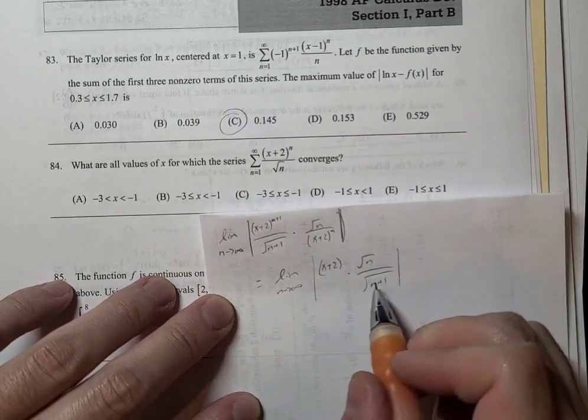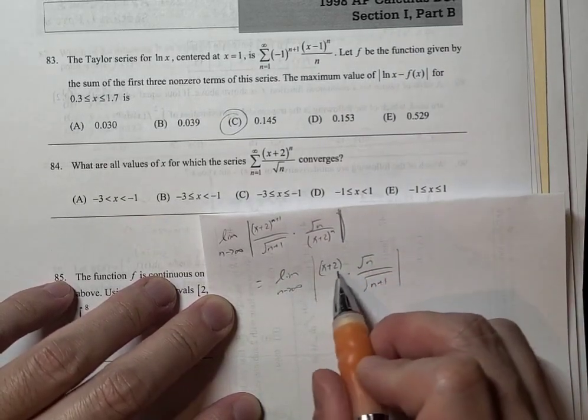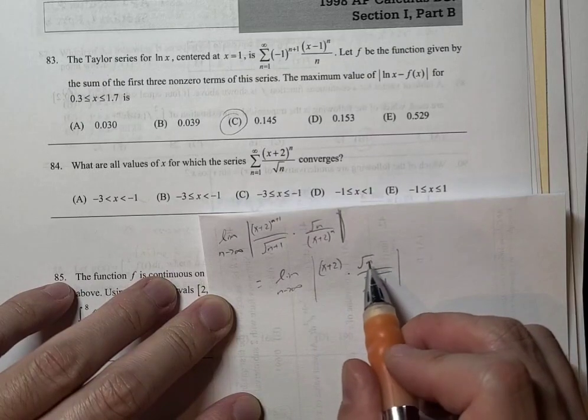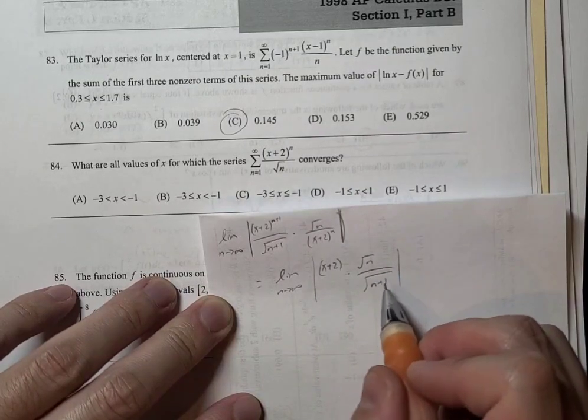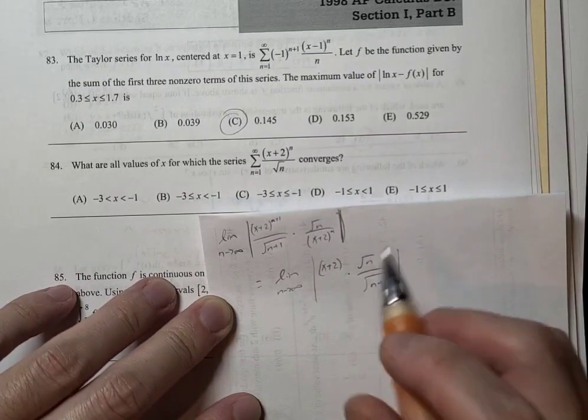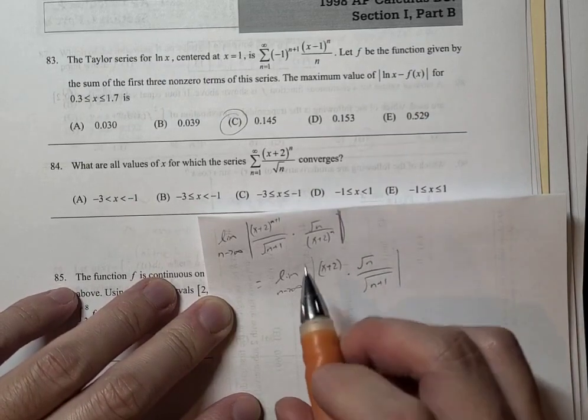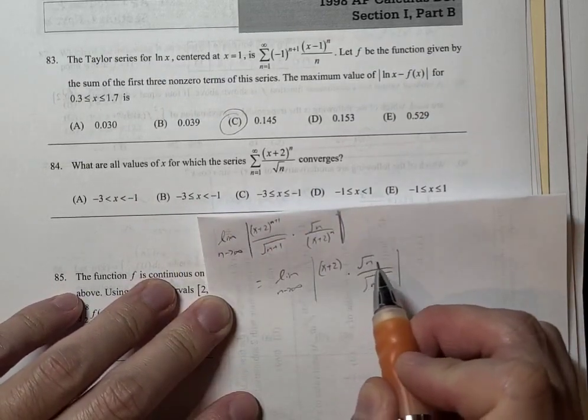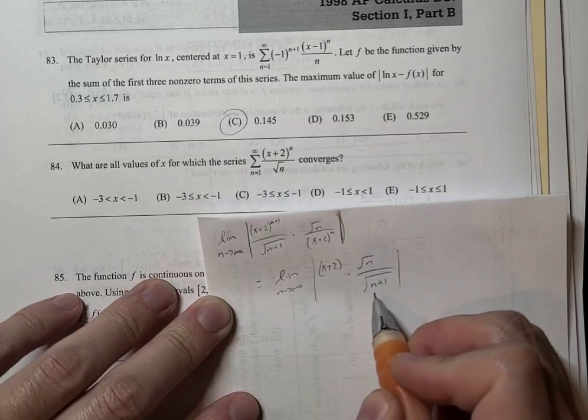Limit as n goes to infinity, so this doesn't depend on n, so we can move that out, actually. How about here? Well, remember, there's a very shortcut way where, since you don't need to show work, we just do a degree test. We just pick the biggest degrees.